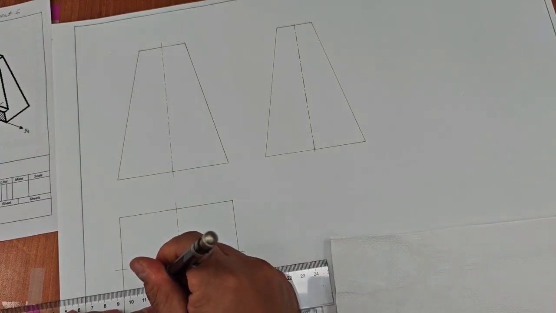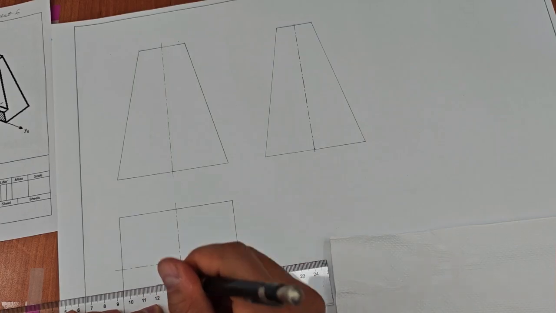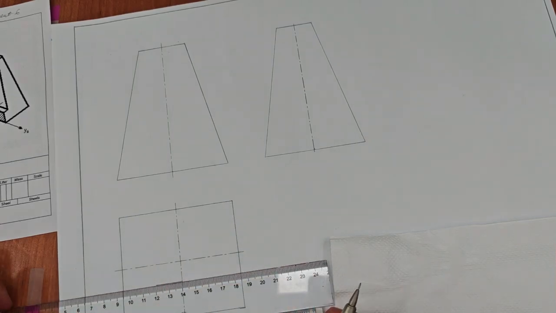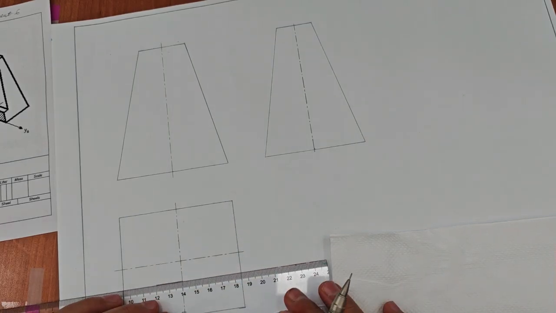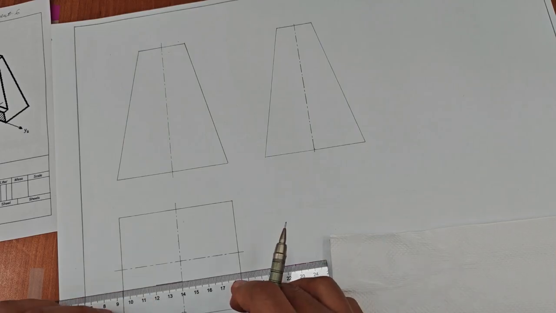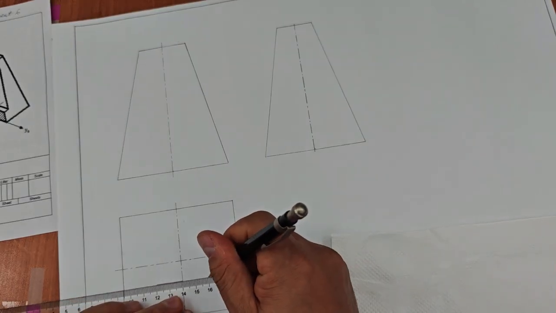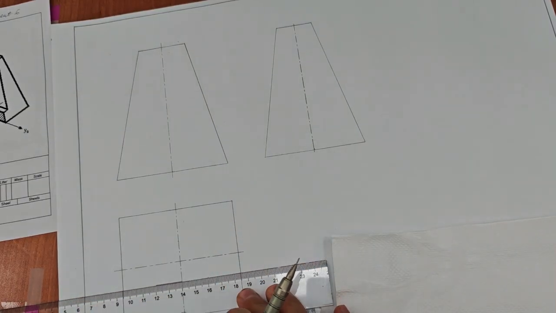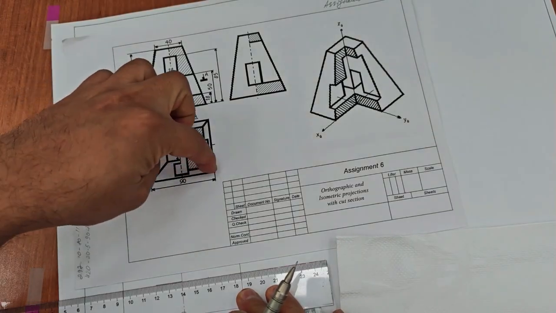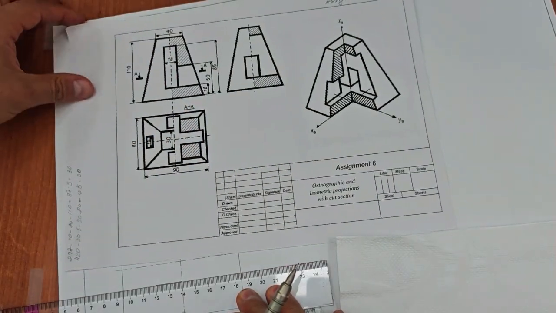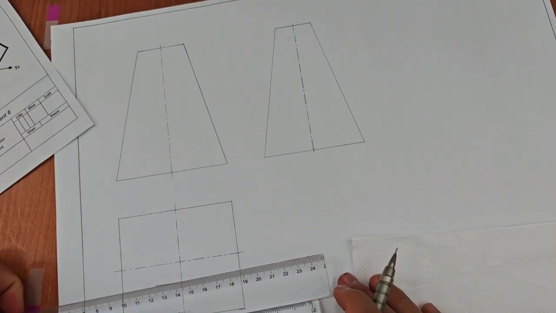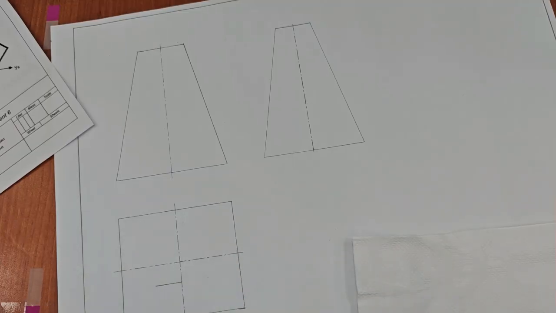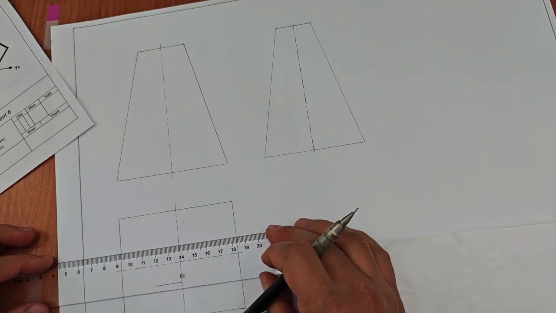So 20. That's right. So just put the mark on the right hand side. That will be the top edge. So later on we'll cut this side. But to draw these edges we need that point. So that point we're marking it here, to the right hand side, just 20 millimeter, just a mark. Then to the upper side another 15.